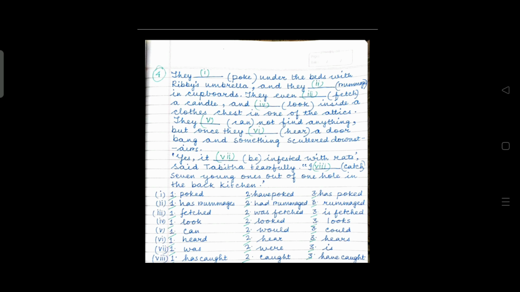Question 4. They dash poke under the beds with Ribby's umbrella, and they dash rummage in cupboards. Search. They even dash fetch a candle and dash look inside a clothes chest in one of the attics. They dash cannot find anything, but once they dash hear a door bang and something scuttered downstairs.